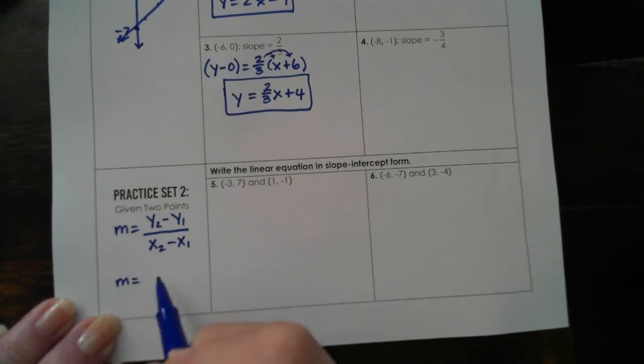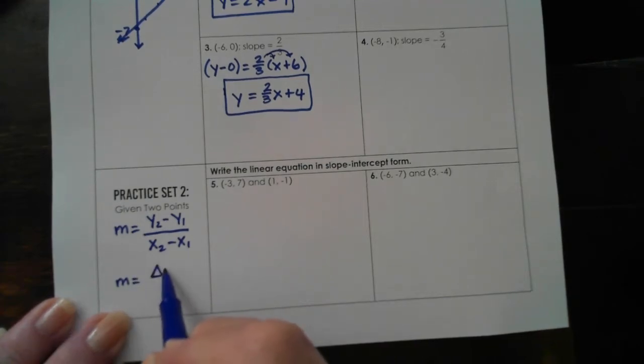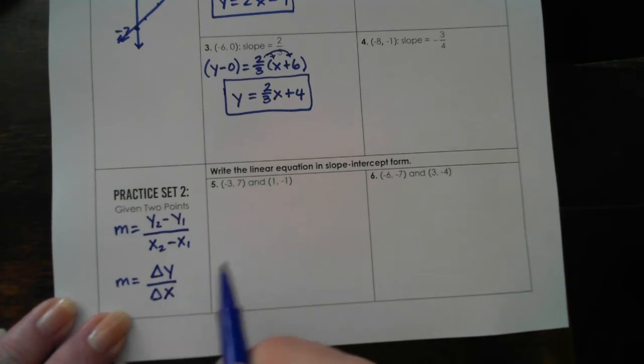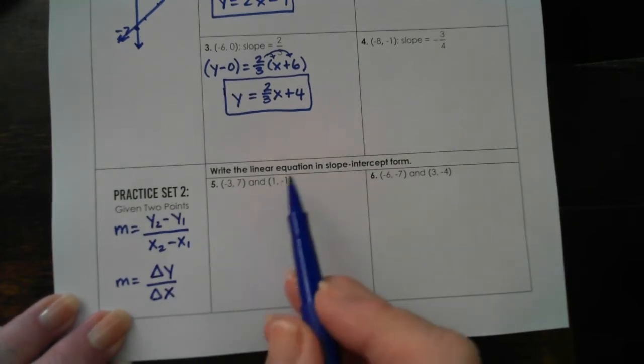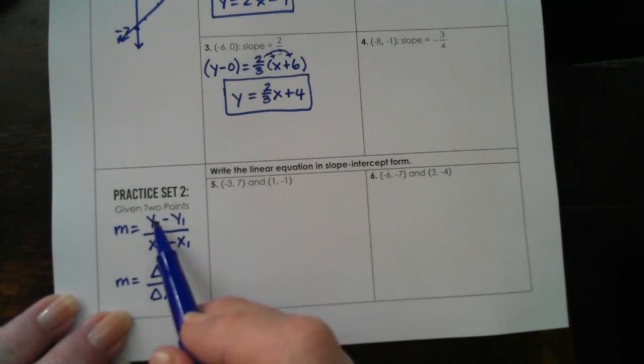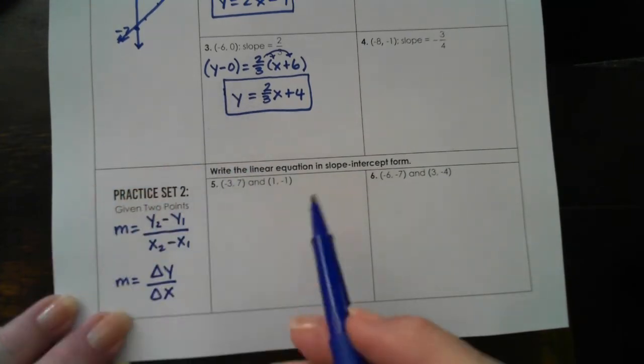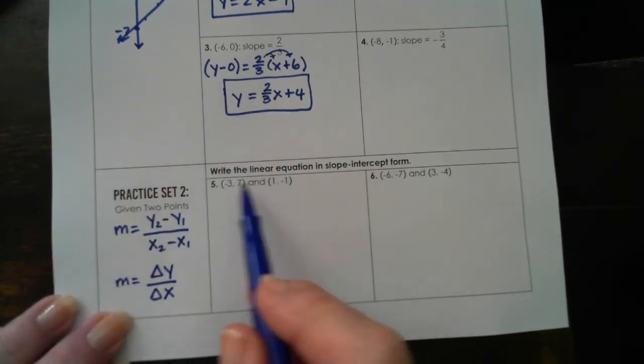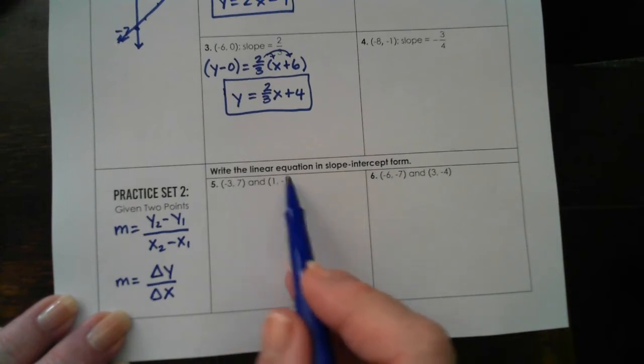I've shown you that an easier way to write that is to say the change in your y divided by the change in your x. You just have to make sure that when you're finding these changes, you're starting with the same point every time, which is what this formula helps to remind you. You can't subtract -1 minus 7 and then do -3. You've got to stay starting with 1.